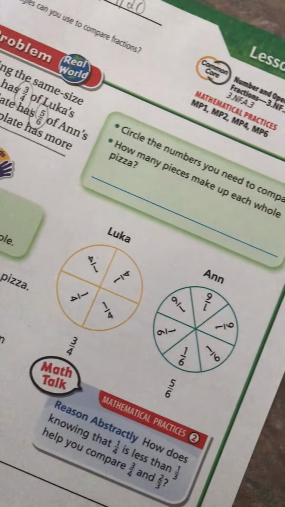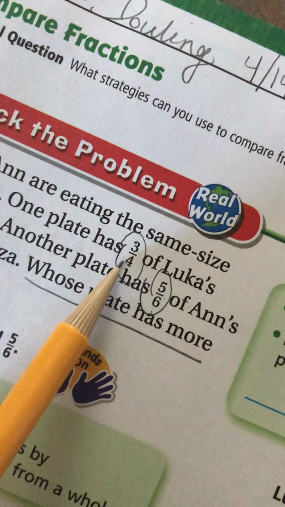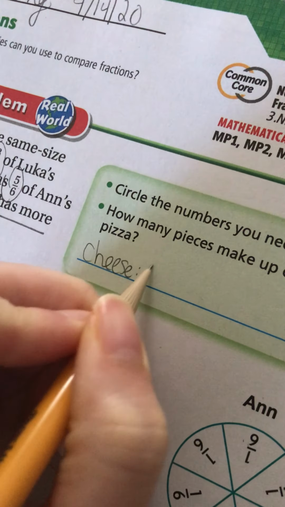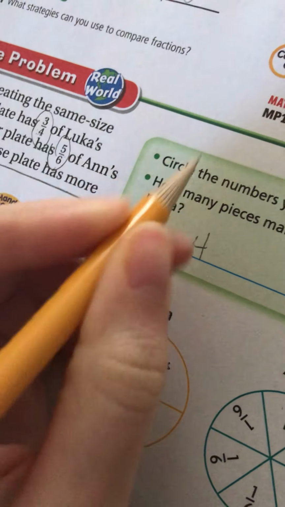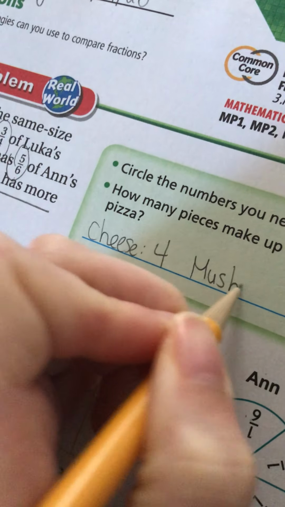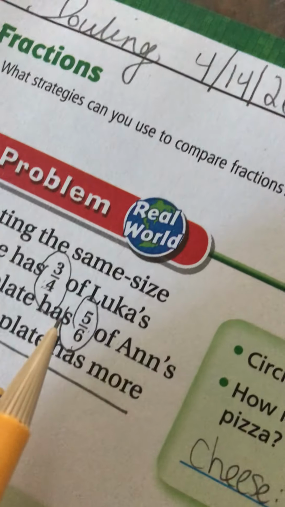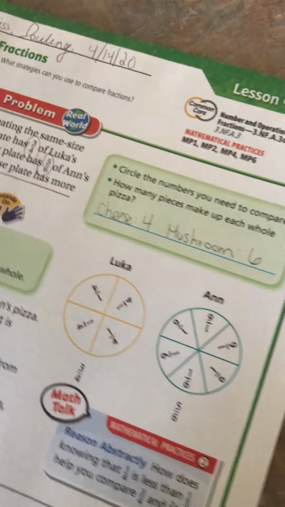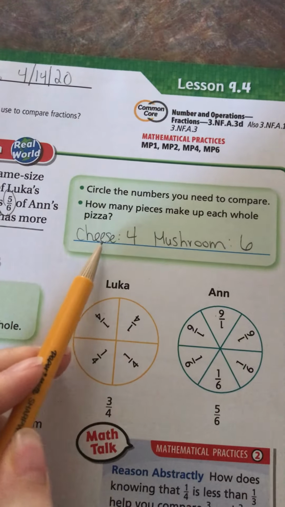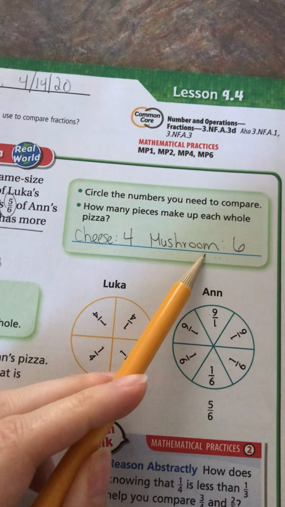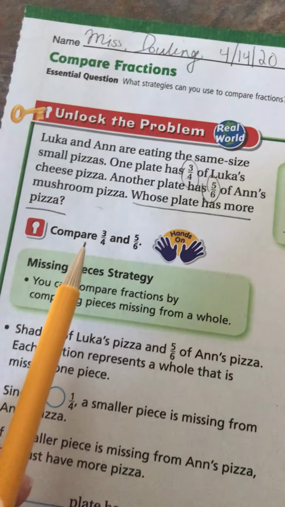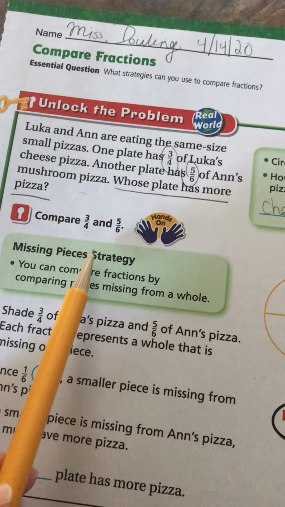Well, we know that the cheese pizza, the whole is 4, right? That's how many total pieces. So the cheese pizza has 4, and then mushroom is the next one. And that one is 6, right? That's what makes up the whole. 4 pieces to the whole of cheese and 6 pieces to the whole of mushroom pizza. So we are going to be comparing the fractions 3/4 and 5/6.